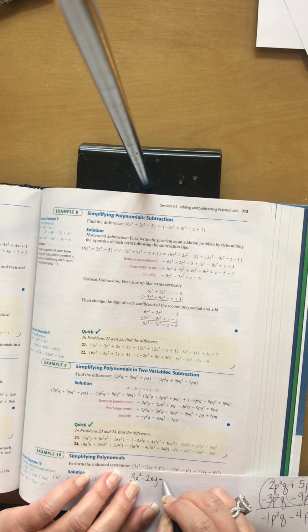So -3 times -3 times -3 is -27, and -27 times 2 is -54. Minus -3 squared is 9. 9 times 5 is 45. And then minus 3 minus 3.